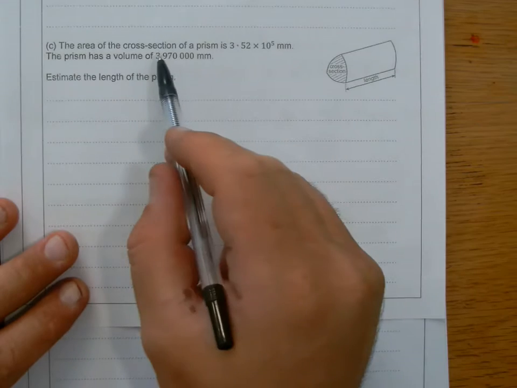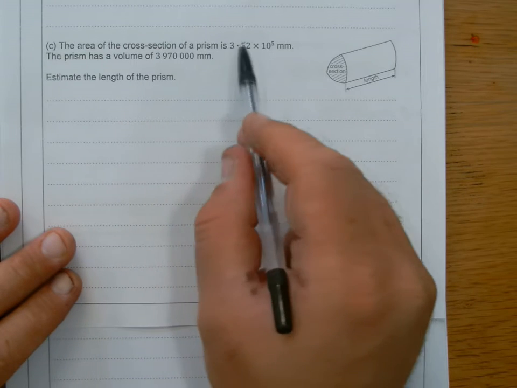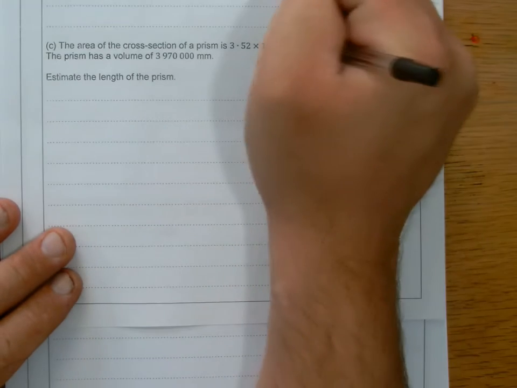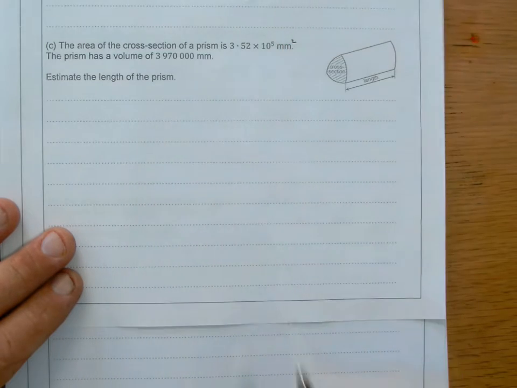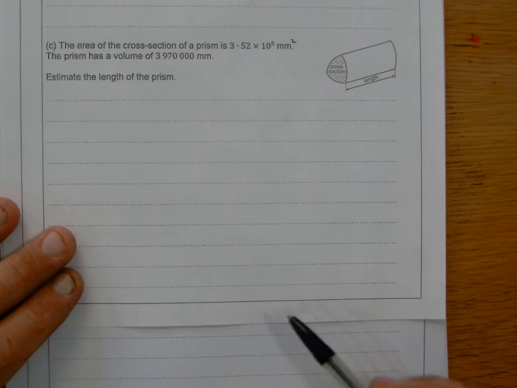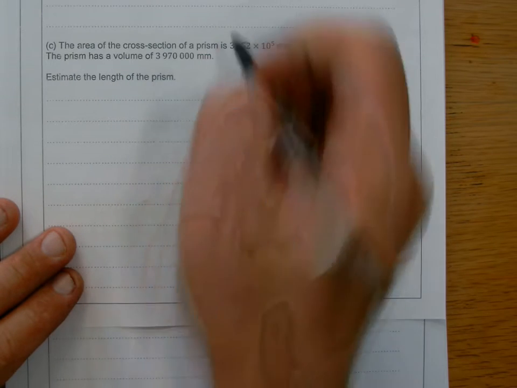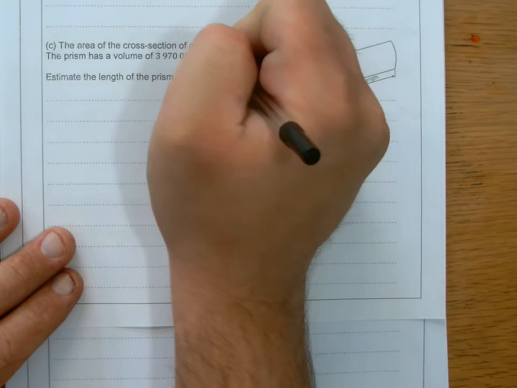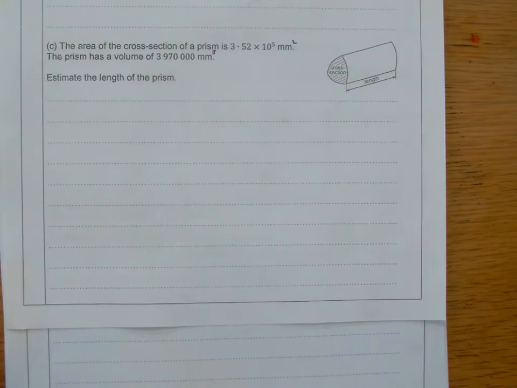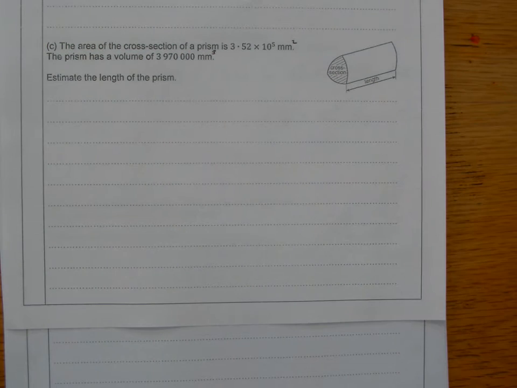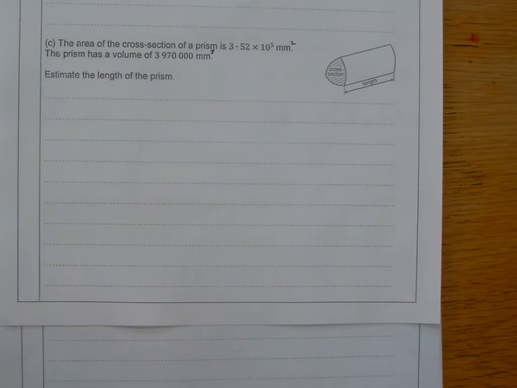Okay, so we're given the area of the cross section of a prism, and it actually should say millimeter squared, shouldn't it? So there's a bit of a typo there. Then it says the prism has a volume of this, and it should say cubed there, shouldn't it? Doesn't matter, it's not going to affect the actual process of the question. These are the values that are important.